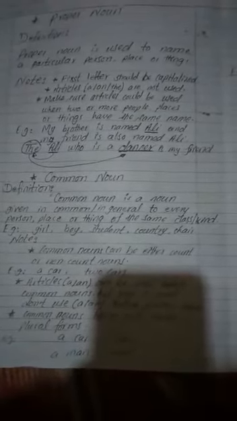After that, we have common noun. Very important noun. You have to focus on it if you want to learn. Definition: a common noun is a noun given in common or in general to every person, every place, or everything of the same class or kind. It means a common noun is a noun that can be in general.